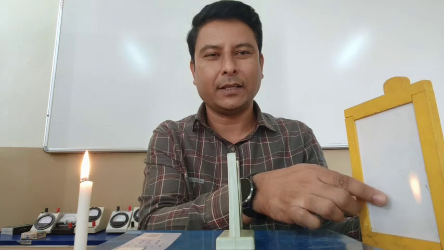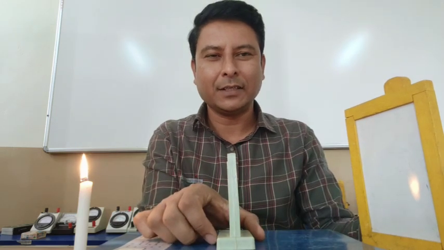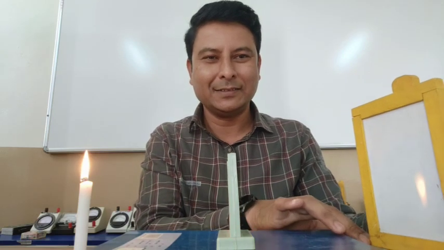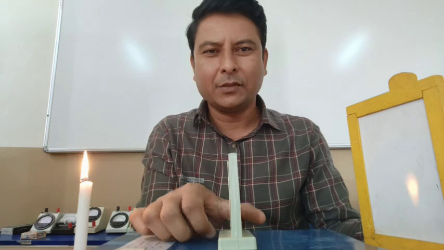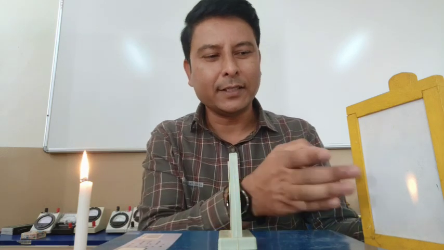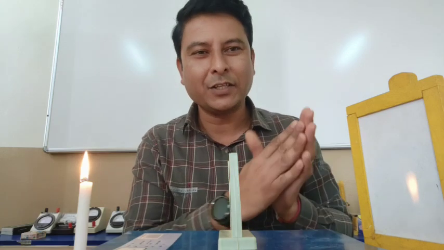Now you can see here the image is on a screen. Getting it? I think it's visible to you, and this image is distinctly and clearly visible. This is the image. So now our convex lens is forming a distinct and clear image on a screen. So you just try to find out the nature of this image which is formed on a screen. Can you try? What is the nature of this image?